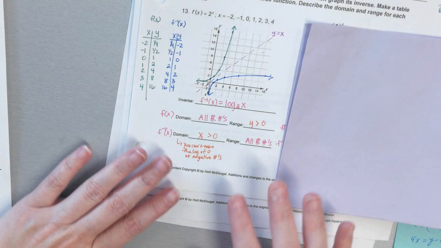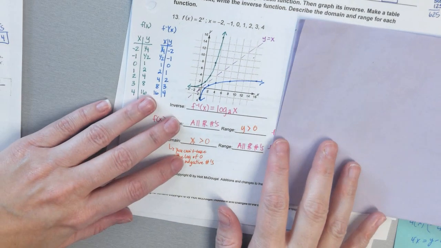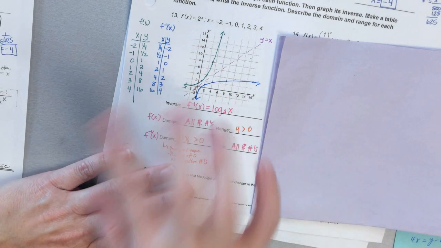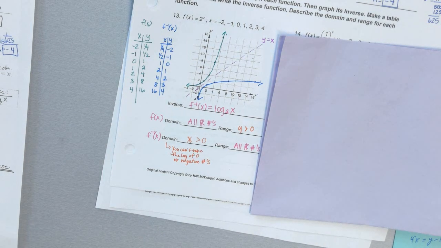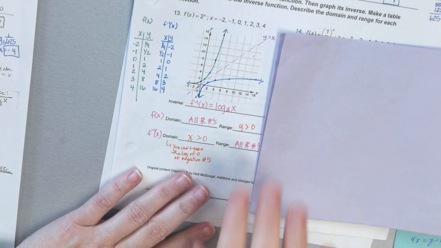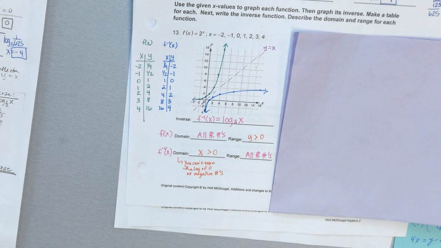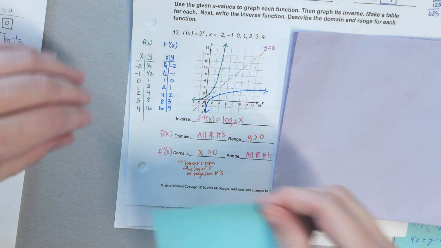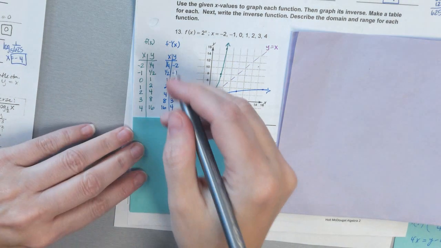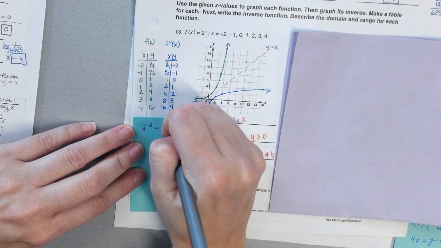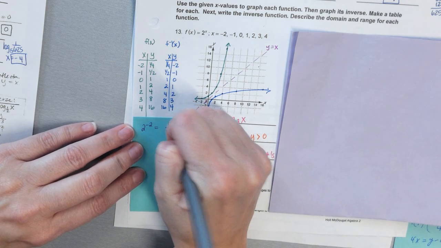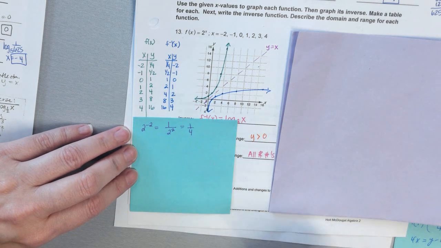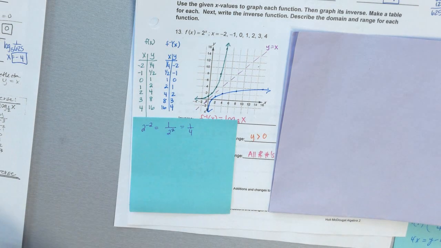All right, now for 13, this is another one. You have to use what is given to you in the x values, graph that function and the inverse, make your table, write the inverse function, and then describe the domain and the range for each one. So when you are doing this with mental math, again, when you are plugging these in, if it's a negative, remember our rule. If you have 2 to the negative 2, make the reciprocal, and then you make this a positive. Okay, so that's how you get the 1/4. 2 to the negative 1 is 1 over 2.